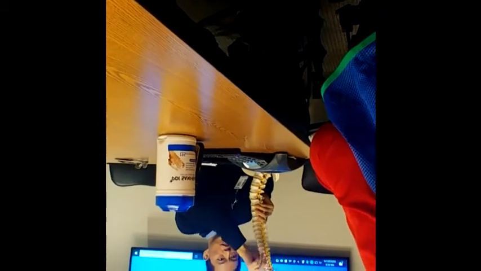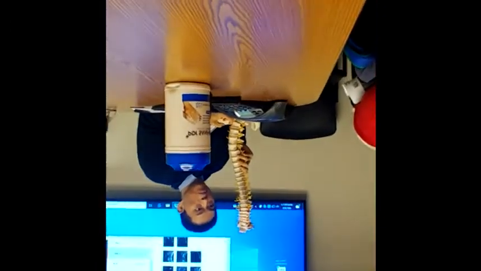The backbone is stacked up on top of each other, but it's got some flexibility because of these discs in between. These discs allow us to be flexible, to allow us to move around. Otherwise you'd be one single solid piece of bone.